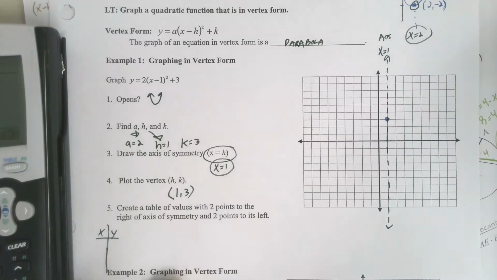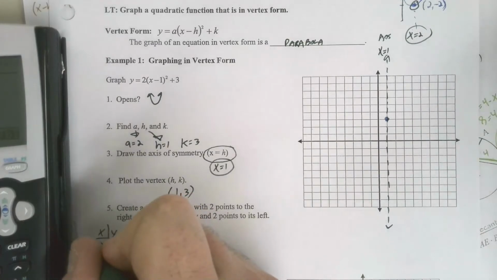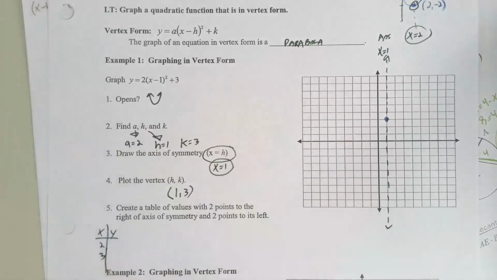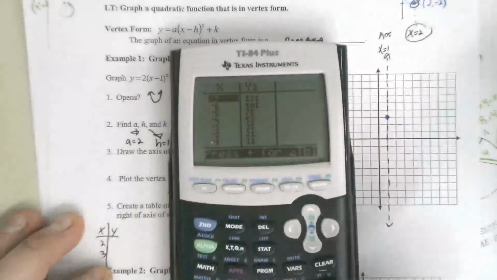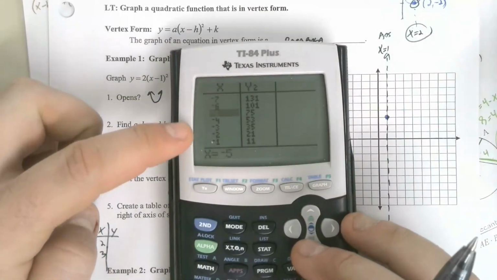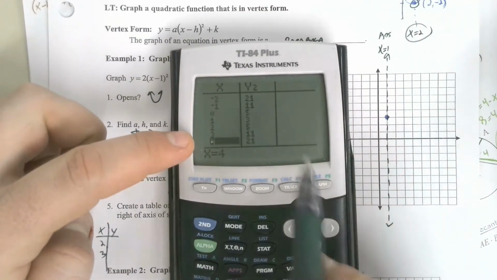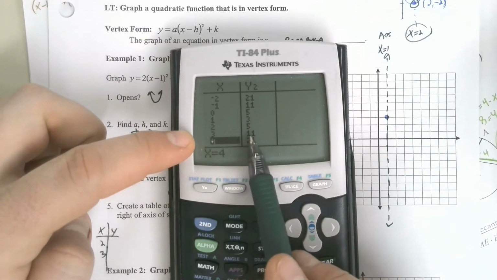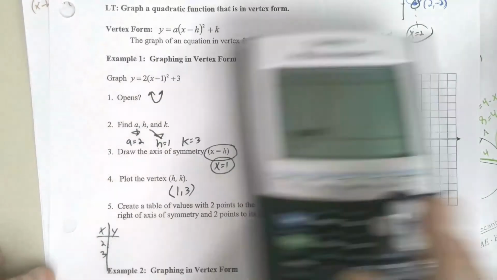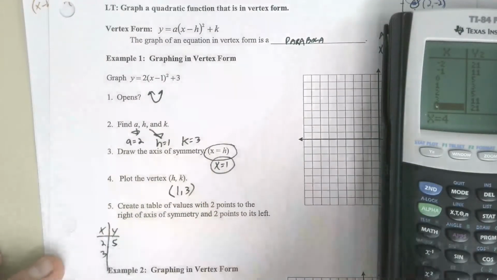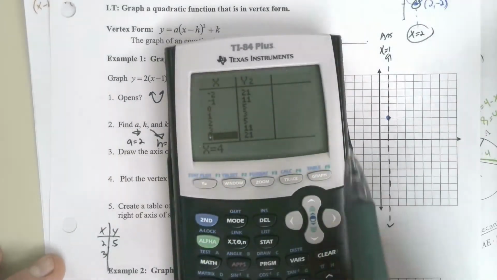So I'm going to plug in 2 and 3. I look on my calculator and I look at where 2 is. So you scroll up to 2, and what's your output for 2? 5. So at 2, my output is 5. What about 3?